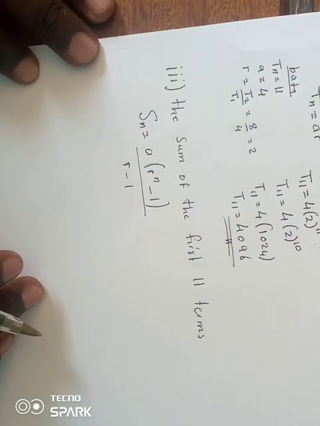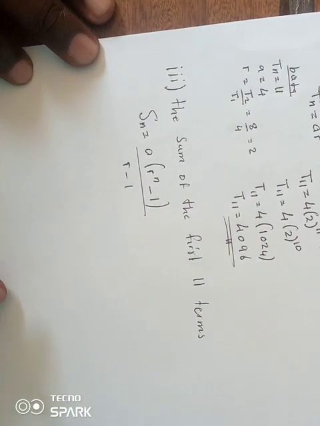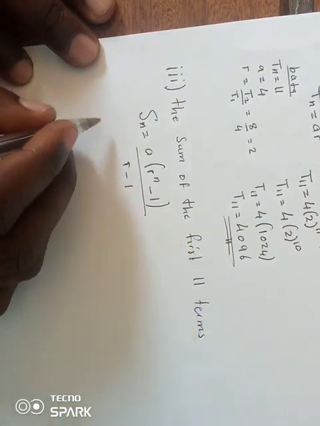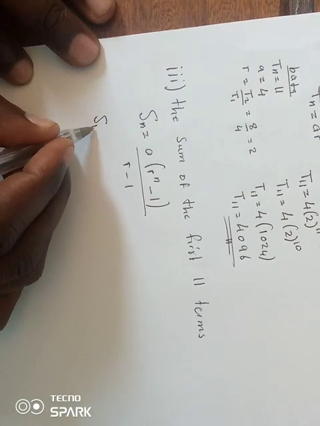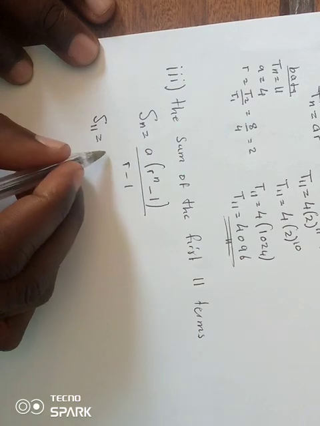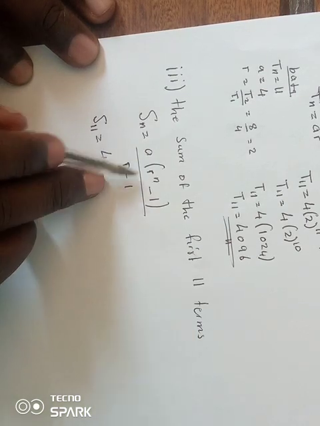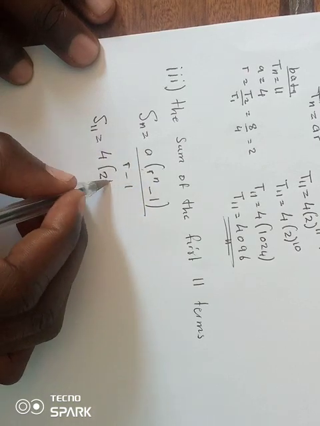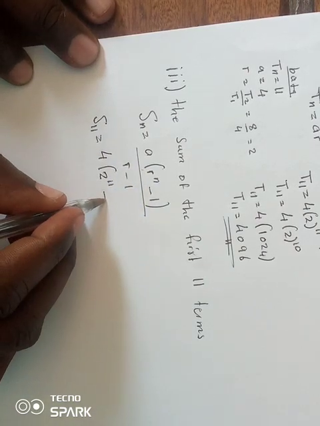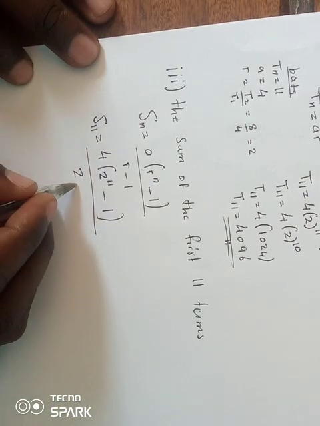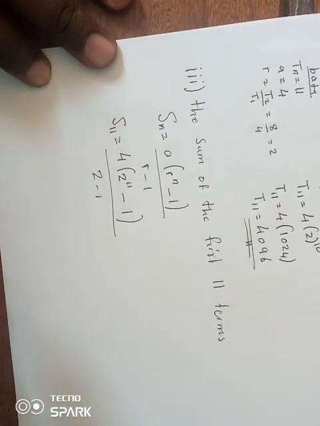That is the formula for the sum. So the sum of the first 11 terms is equal to, the first term is 4, ratio we found 2 to the power 11 minus 1 over 2 minus 1.